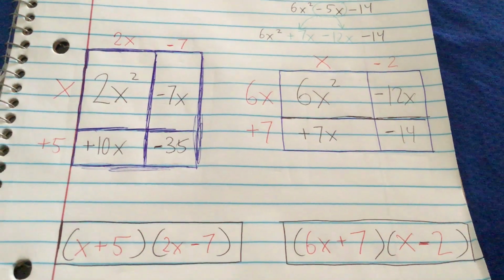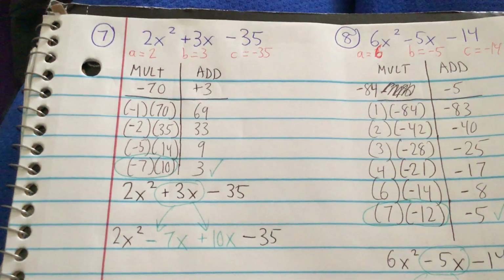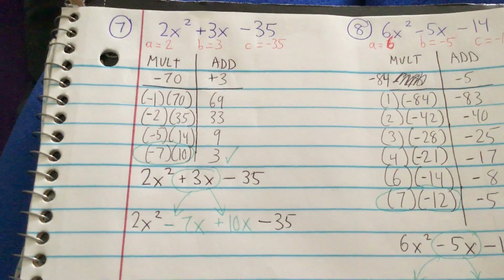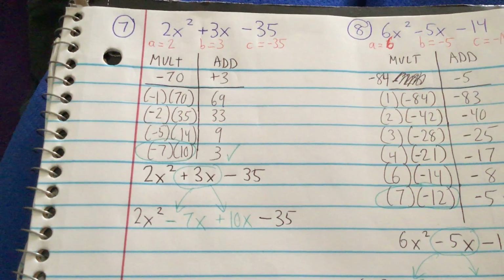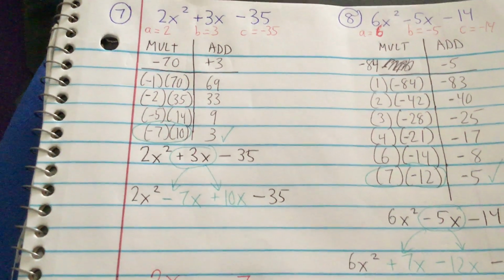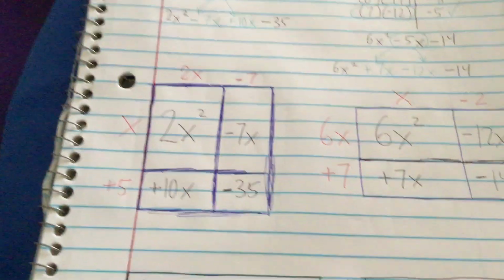So the next unit, I promise we will be able to factor out something from a, b, and c before we get to work. We're going to take our time with this unit, because if you can do this, I guarantee you Algebra 2 is going to be significantly easier.